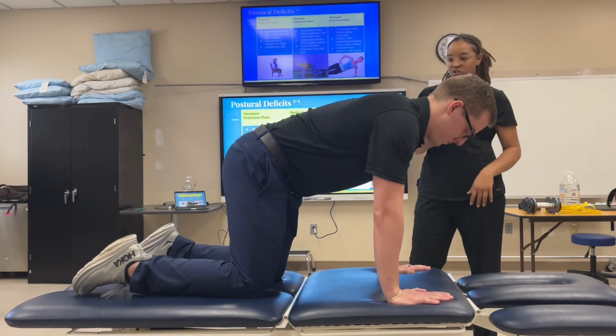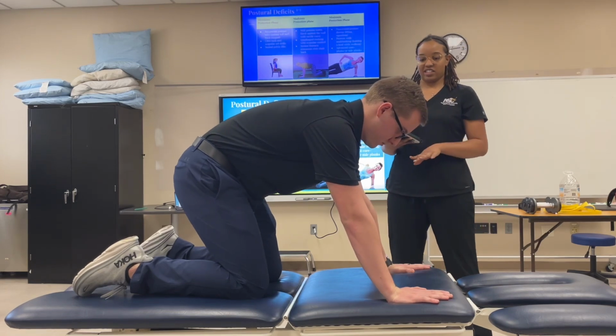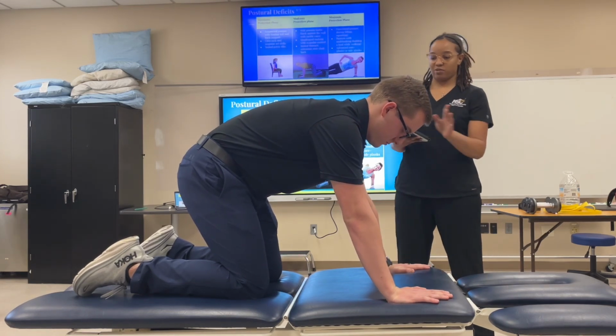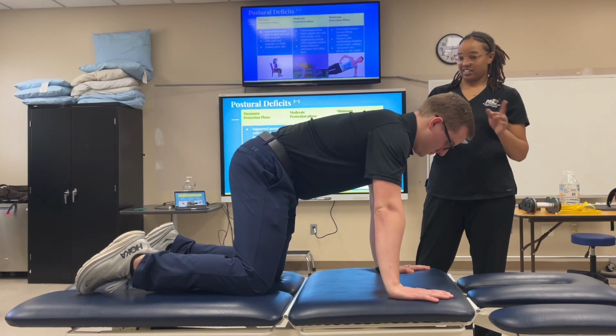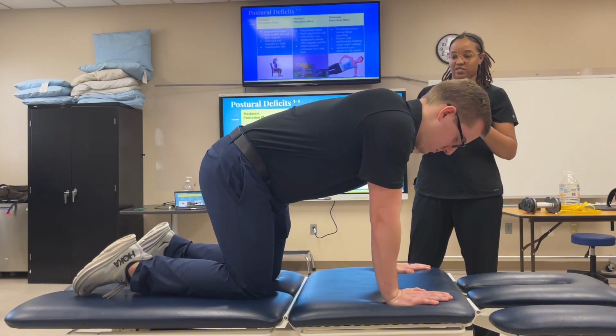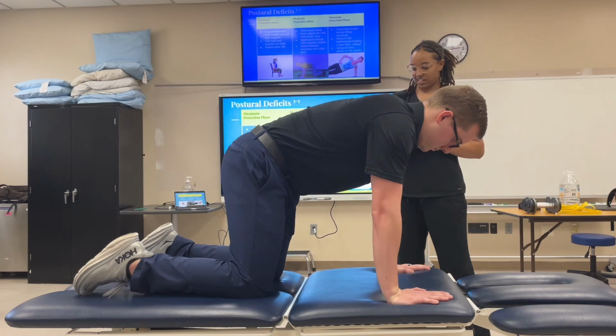So you rock forward and back, counting to 10. So 1 would be forward, 2 would be back, 3, 4, 5, 6, all the way to 10. And then side to side, the same thing. Count to 10, back and forth, side to side.